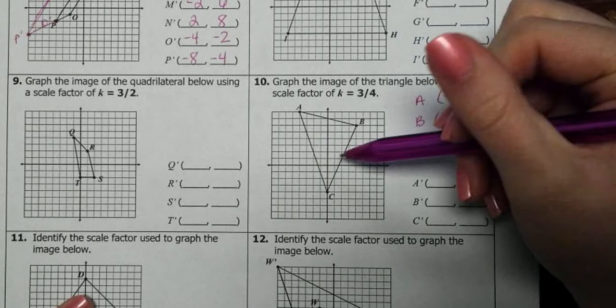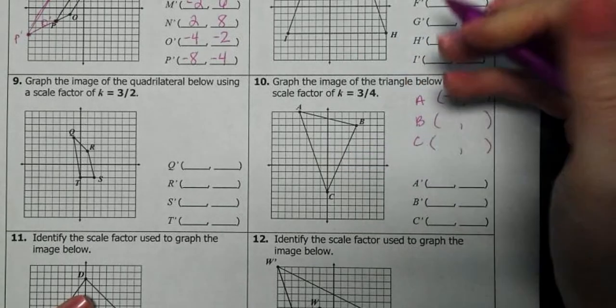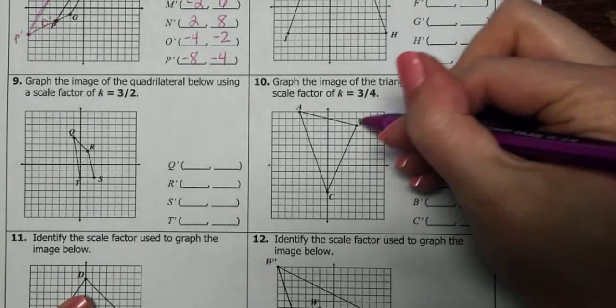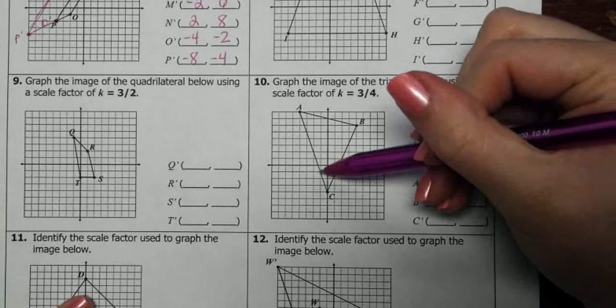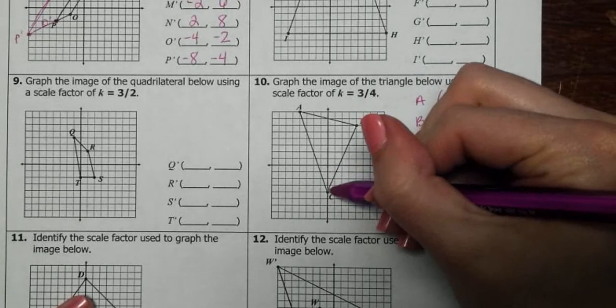B, we're going to the right 1, 2, 3, 4, and we're going up 1, 2, 3, 4, 5, 6. And for C, didn't go to the left or right any, so that's 0. But we are going down 1, 2, 3, 4.